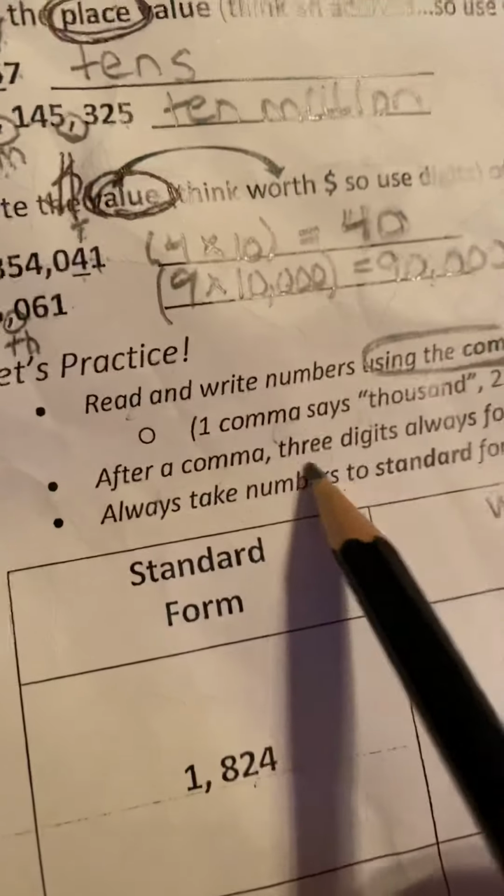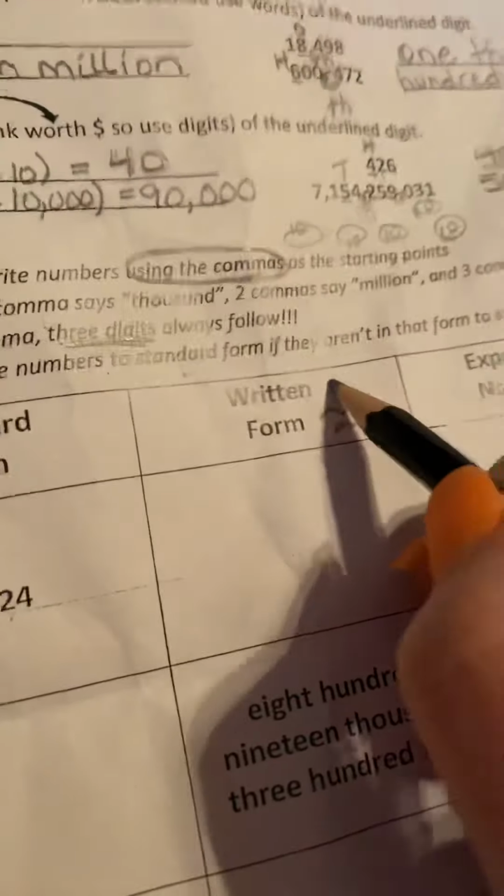All right. Now we're going to go through and practice. Notice that there are hints up here. Read and write numbers using commas. The commas are your buddies. 1 comma, 1,000. 2 commas, million. 3 commas, billion. 1 comma says 1,000. It says it right there. If you write a comma, 3 digits follow. And always go to standard form first. Standard form is when the digits stand. That's the easy one we like. Remember, written is when you write in words.